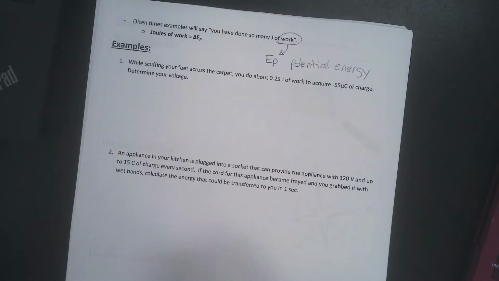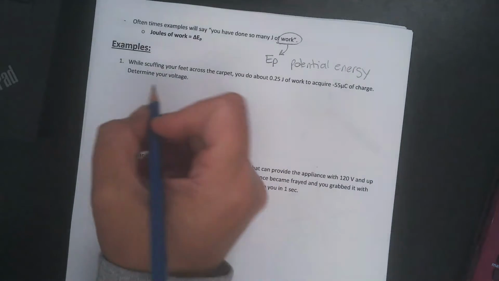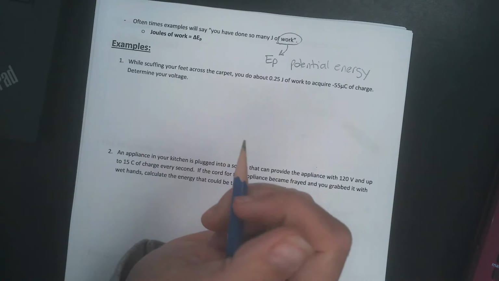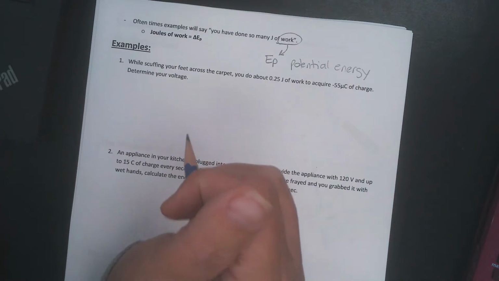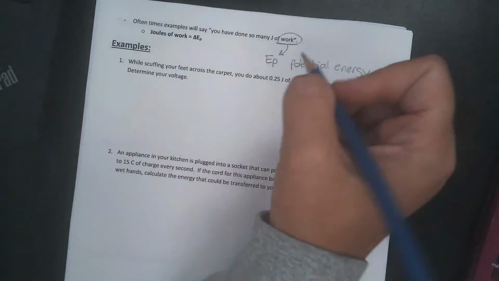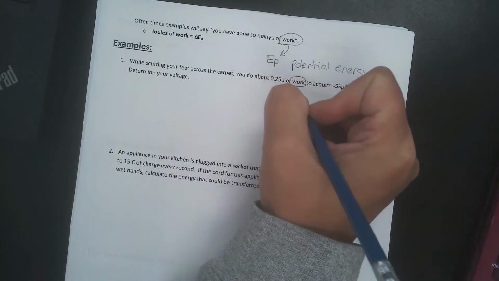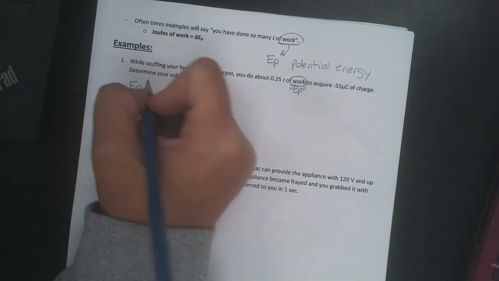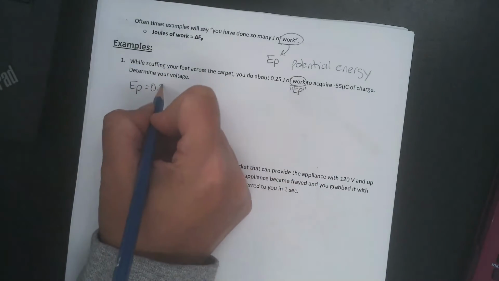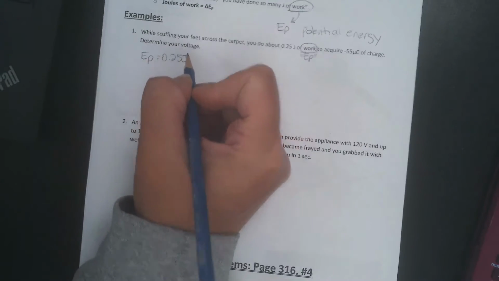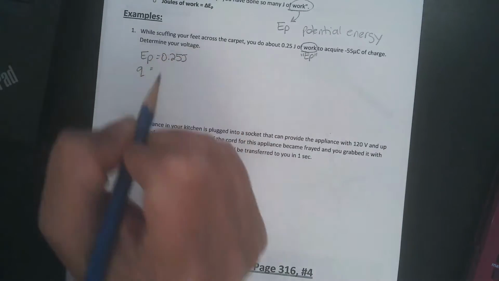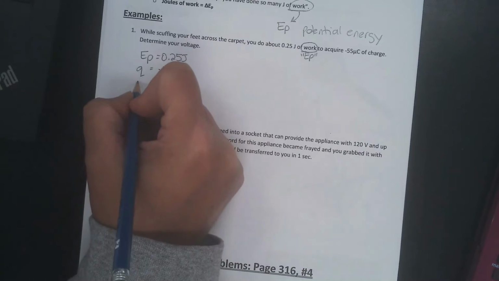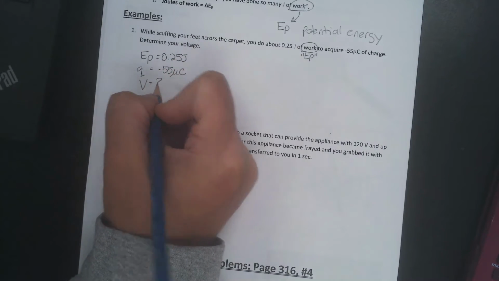Okay? While scuffing your feet across the carpet, you do about 0.25 joules of work to acquire negative 55 microcoulombs of charge. Determine your voltage. So what's the information that I have? When we see this work, we can think of it as potential energy. So EP is equal to 0.25 joules. Charge is equal to negative 55 microcoulombs. And we're looking for our voltage.